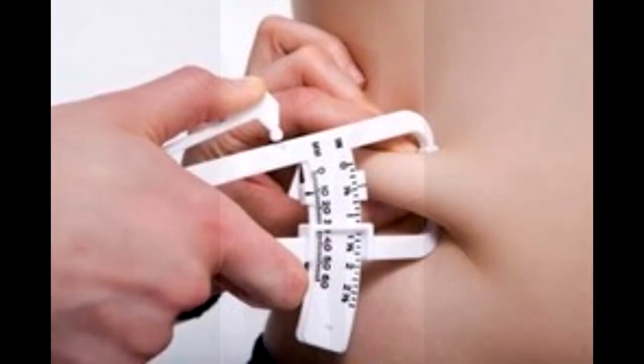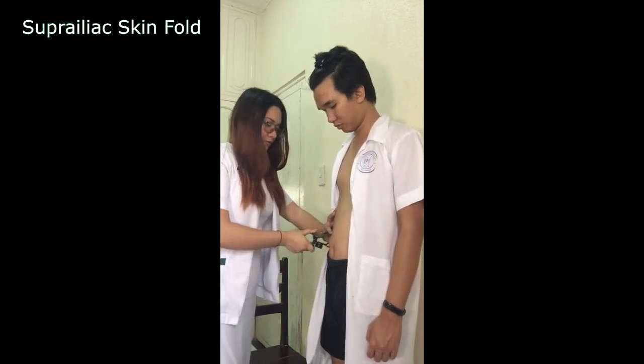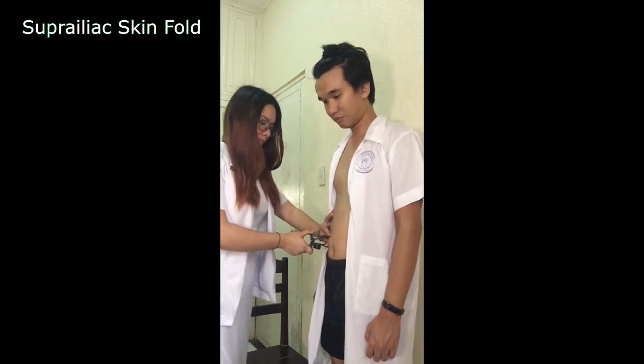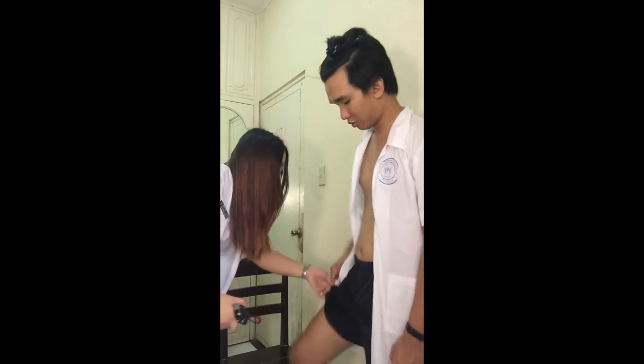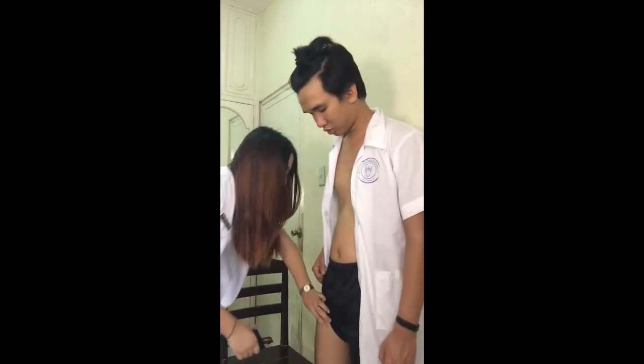So let's just pretend that this is a skin fold caliper. Okay, sir. So I'll measure your body fat here. Tell me if it hurts or not. Okay? Bearable, sir? Yeah. Okay. And then, left, sir? Okay. Natural lang, sir. Standing. Relax.